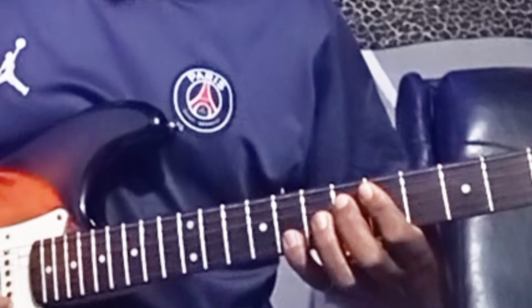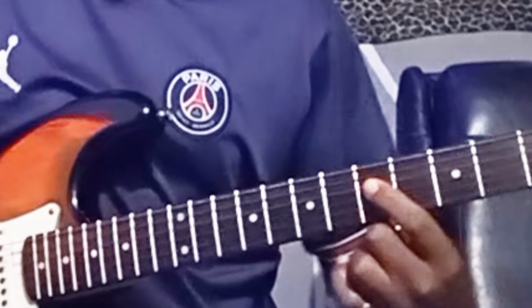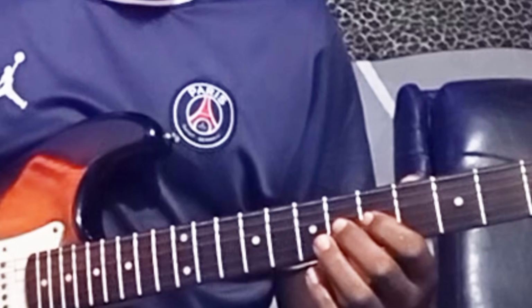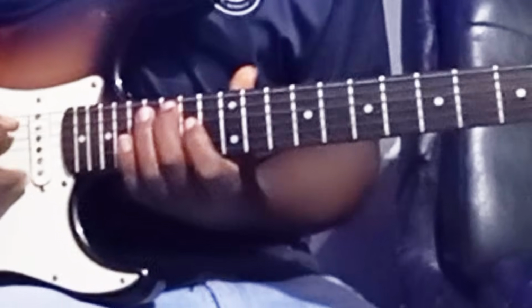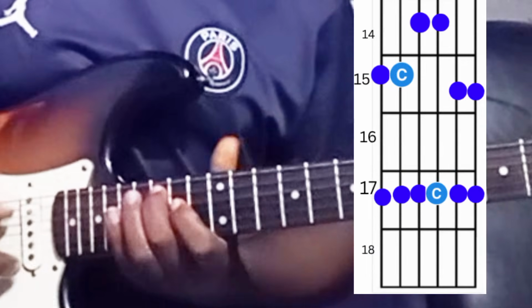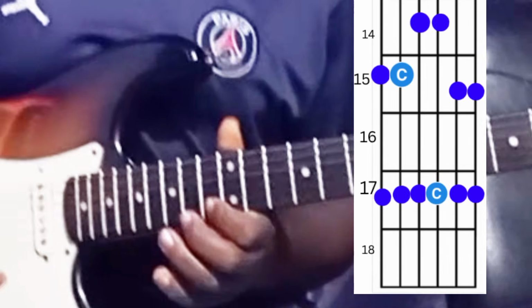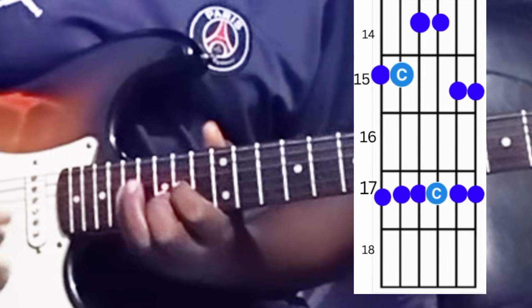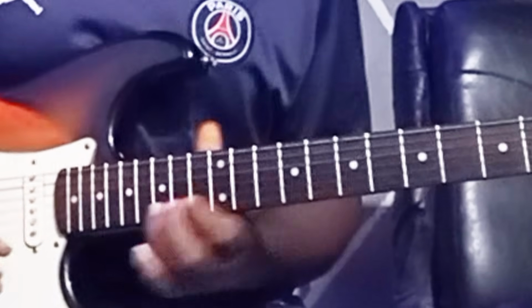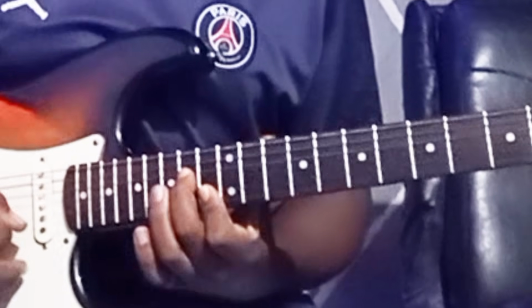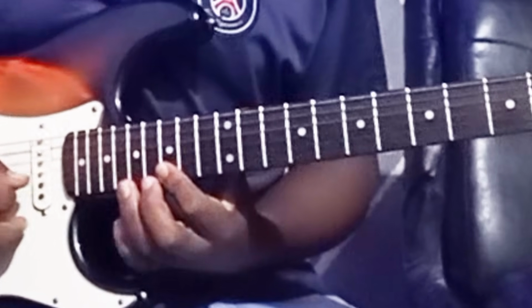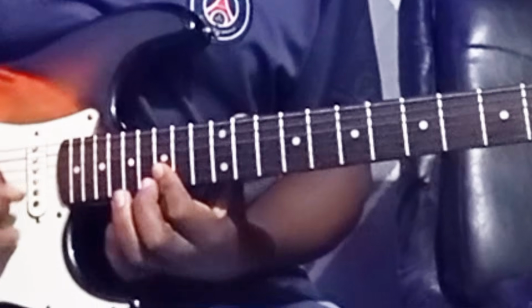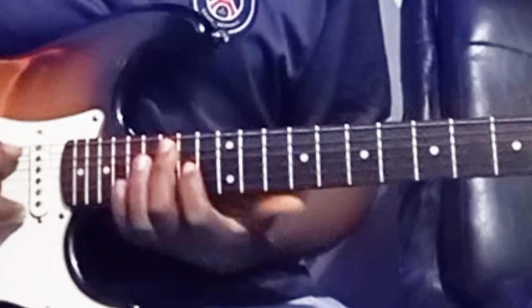Now, so I played it here on this key of C. So now the second leg, you need to apply the pentatonic scale to it. The second leg is like this. We play it in this shape, like this. Then you play. So it's like this.